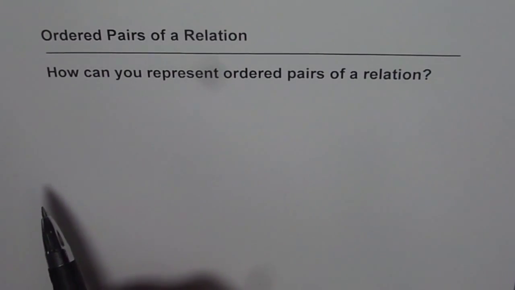Ordered pairs of a relation. I'm Anil Kumar, and in this video we are going to understand how you can represent ordered pairs of a relation. Now let me take an example.